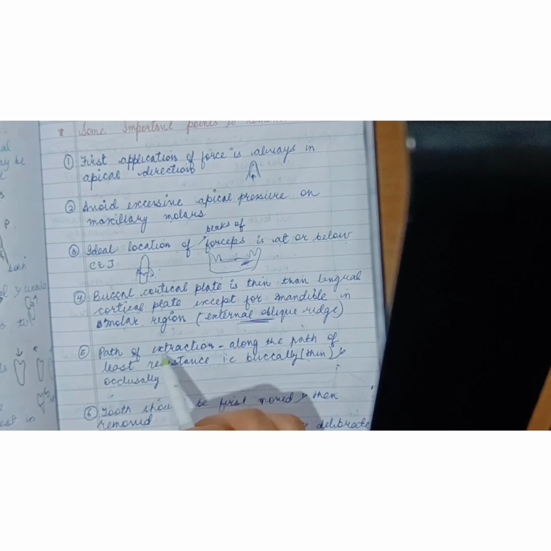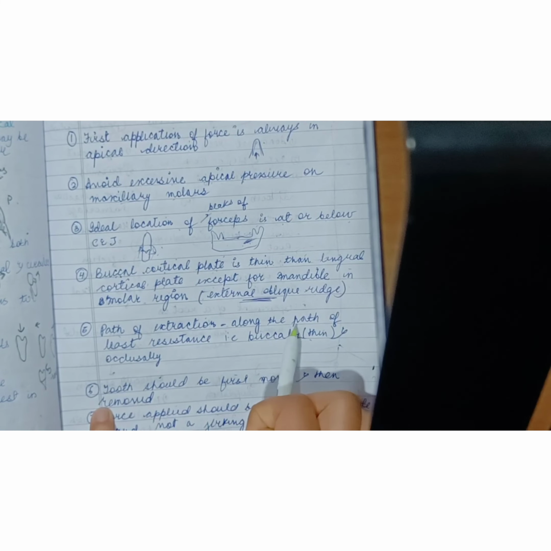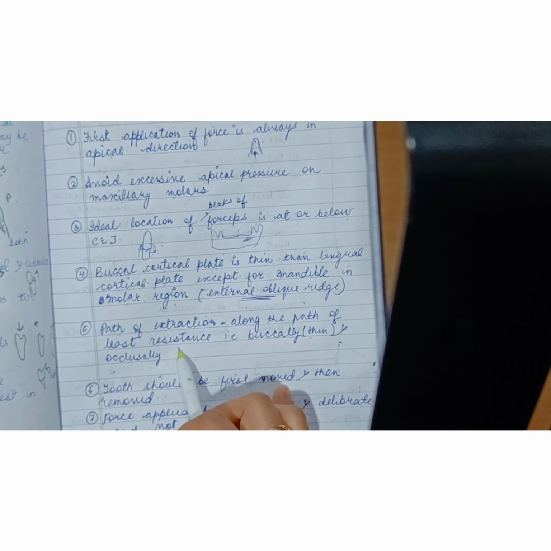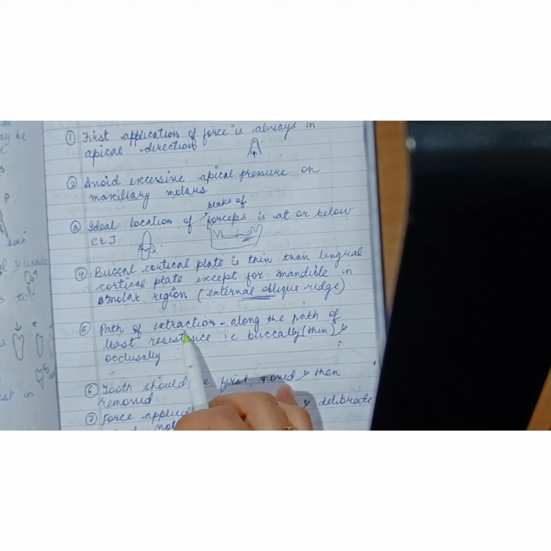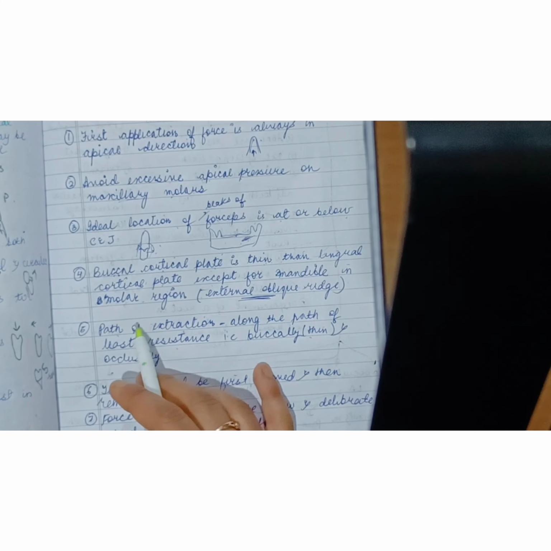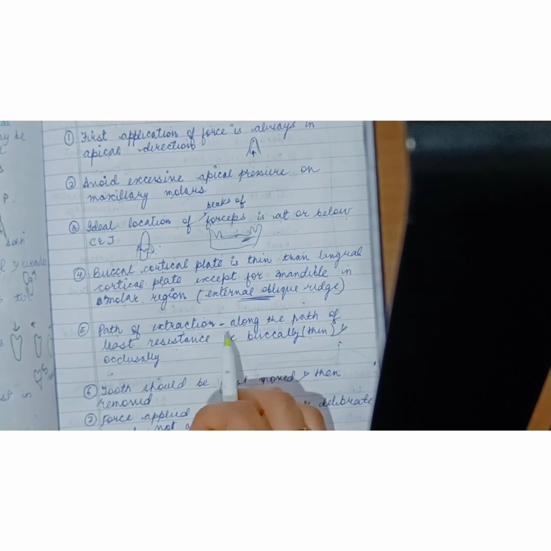Then the path of extraction should be along the path of least resistance. We already studied that the path of extraction, or the path of drainage of the infection, is along the path of least resistance. Therefore, the path of extraction will be buccal, because the buccal cortical plate is thin, and occlusally.